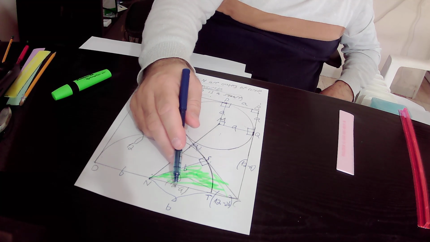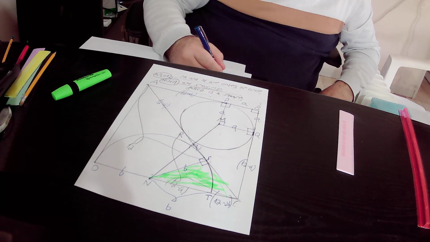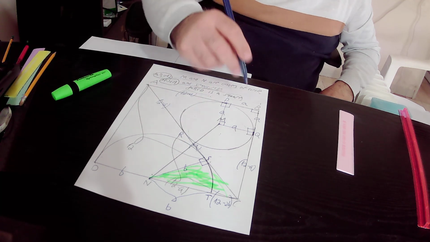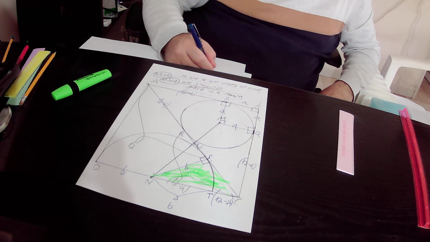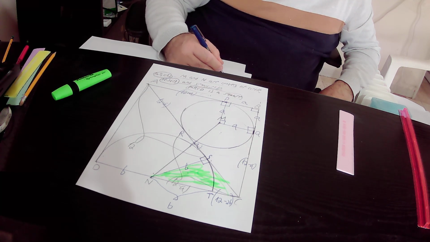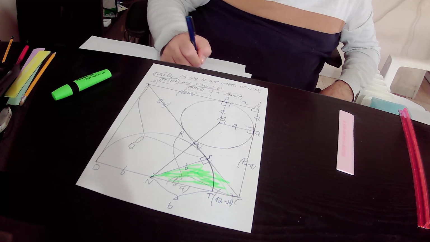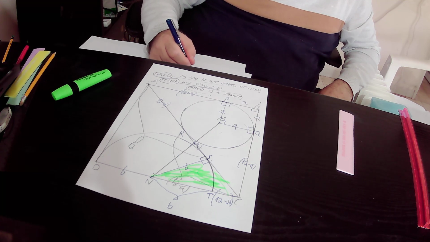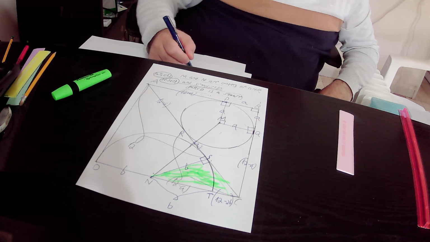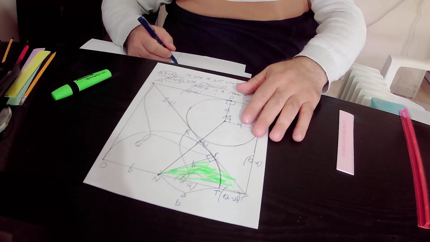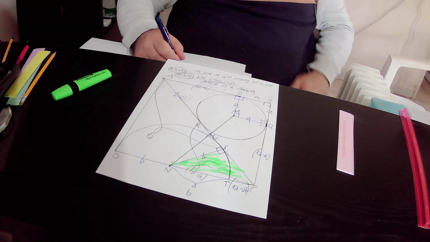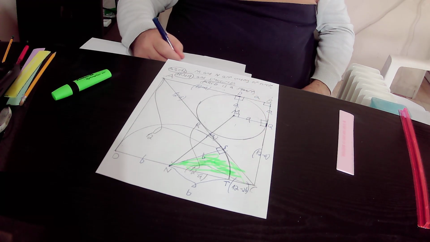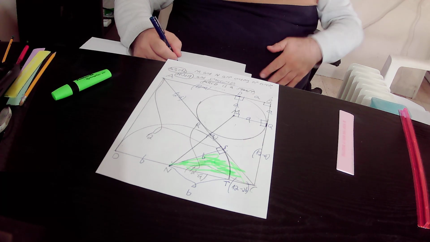NT is B plus TC is 12 minus 2B, squared, equals NS squared. NS equals B, so NS squared is B squared, plus CS squared. So we will have to find the value of CS.